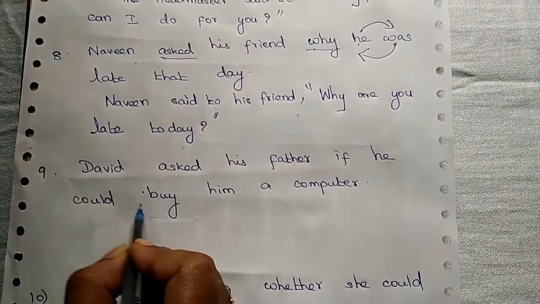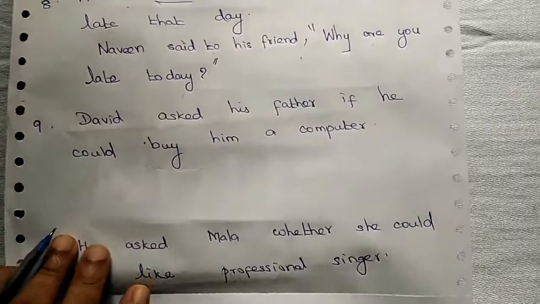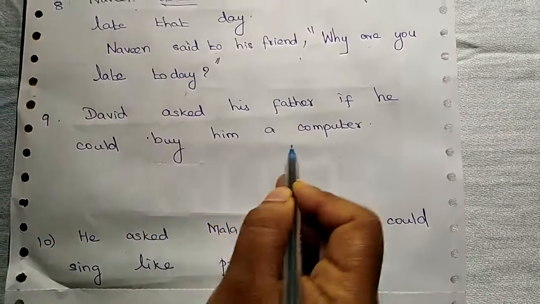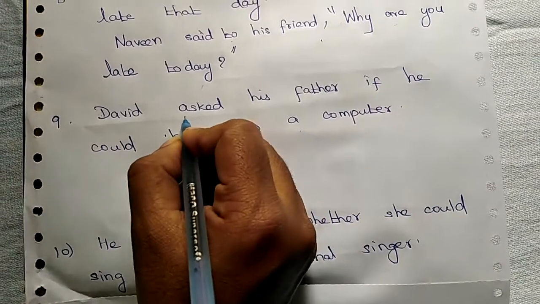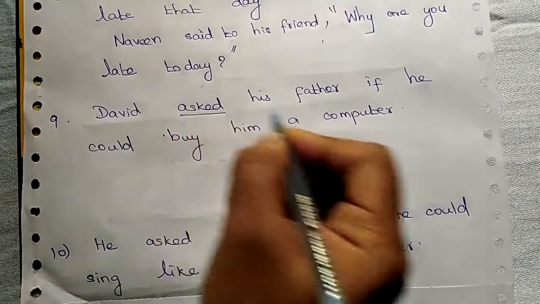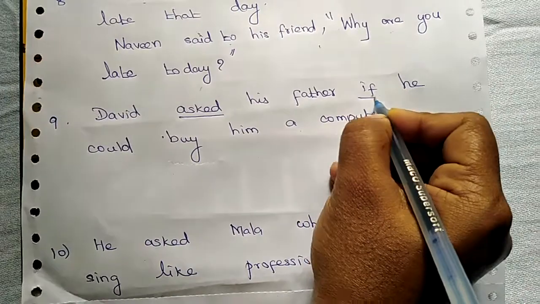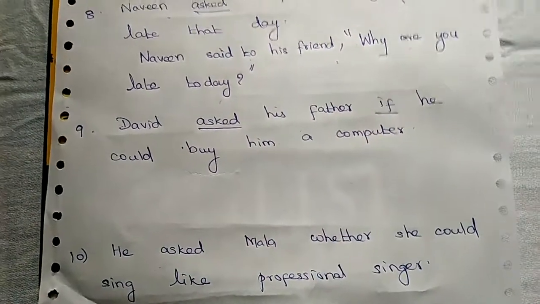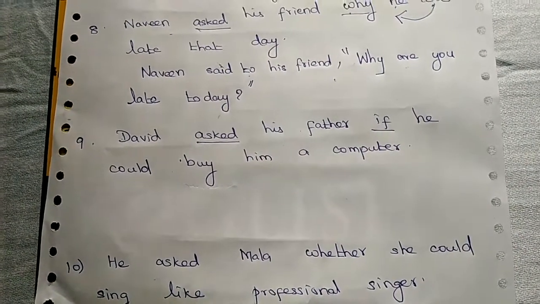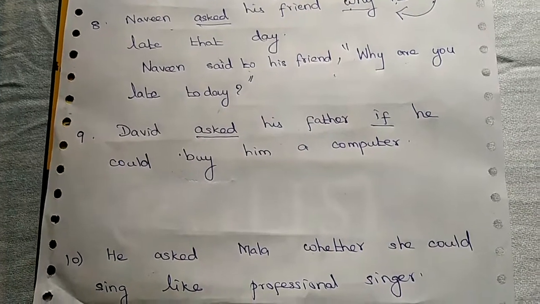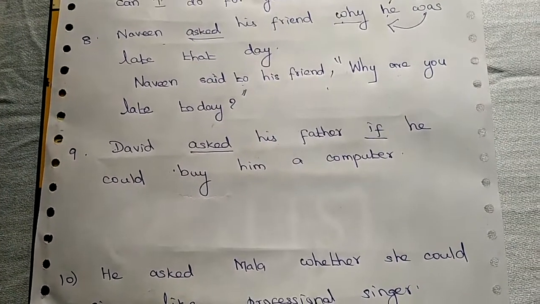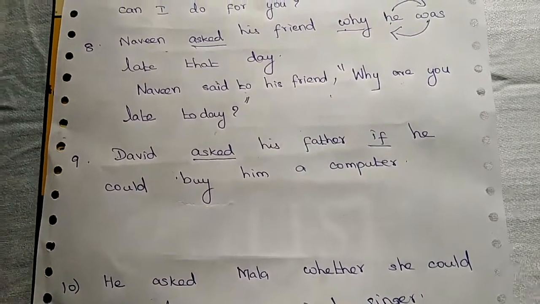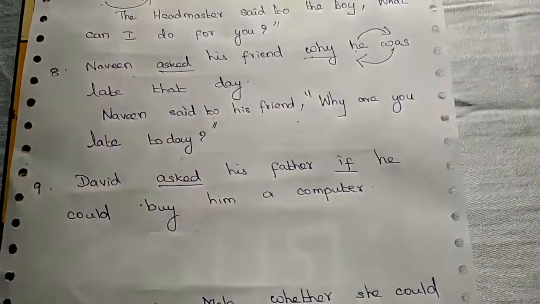Okay, so then: David asked his friend if he could buy him a computer. David, now you find it. It's the reporting verb, and the connecting word used here is if. Where will you use the connecting word if or whether? Yes, in the interrogative question of yes or no type, we will use the connecting word if or whether. Okay, so shall we change now?